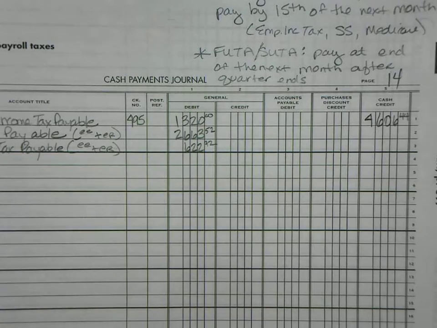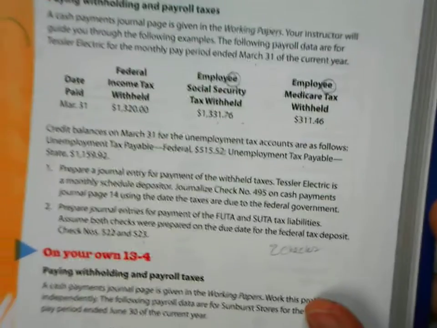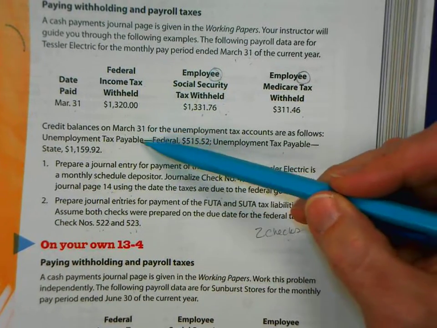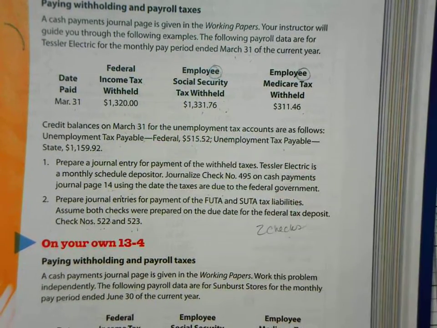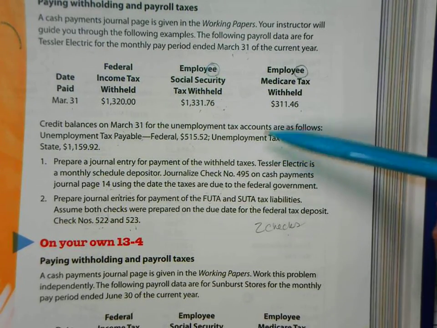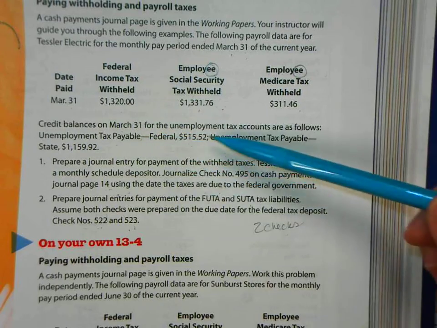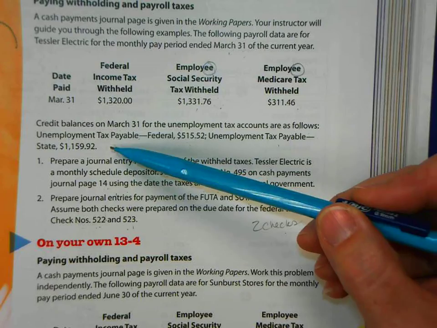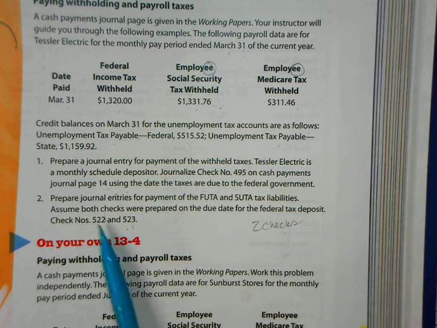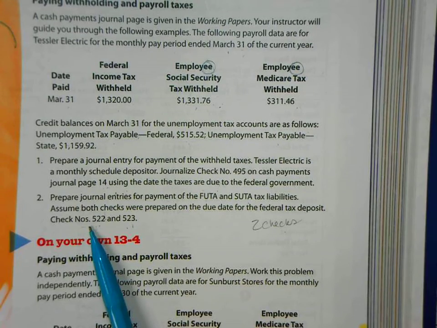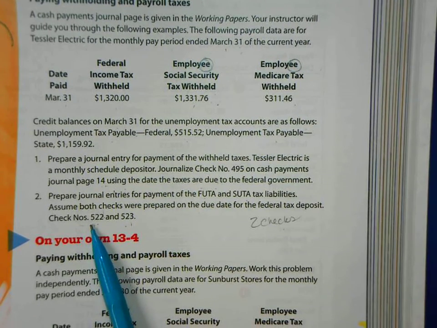All right, then it also tells us to pay the FUTA and the SUTA. So it says that the credit balances, okay, so if it says a credit balance, you know that it's on the payable side. That's the normal balance for payable. It's waiting to be paid. For federal, it's 515.52. For state, 1159.92. It tells us that we're writing 2 checks. Okay, it's going to 2 different places. One goes to the federal government, one goes to the state government. But it's pretty much straightforward, just a check. Okay?